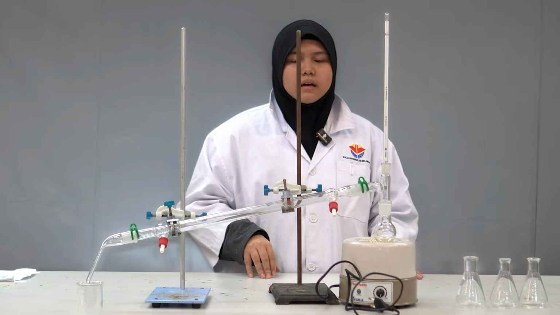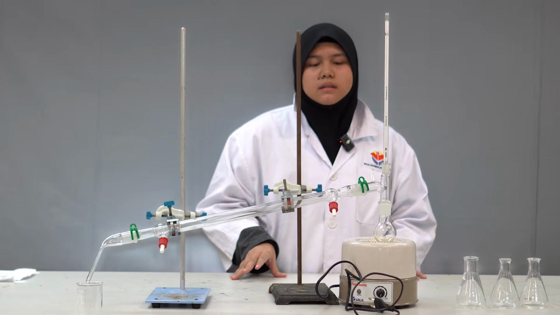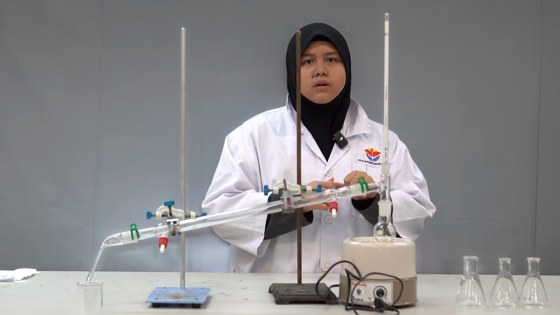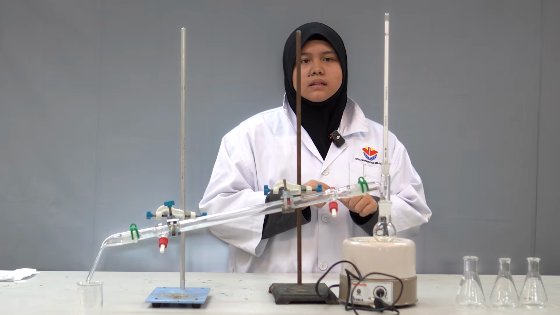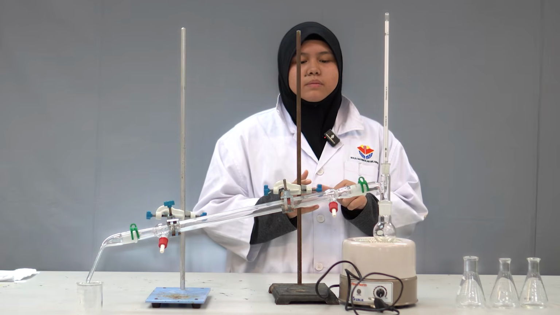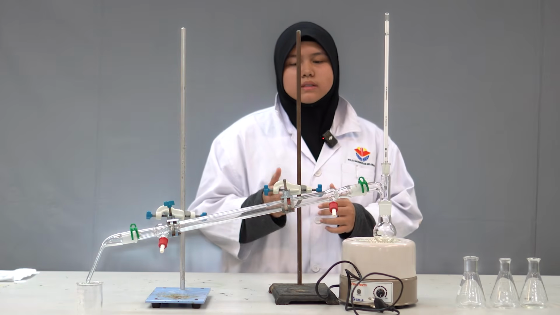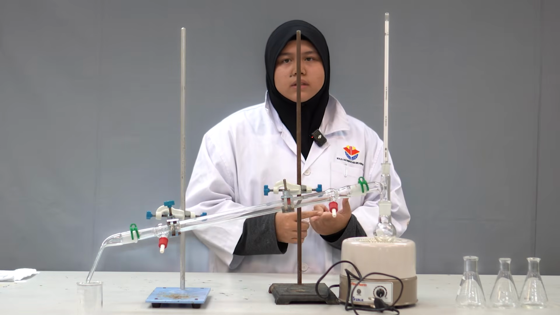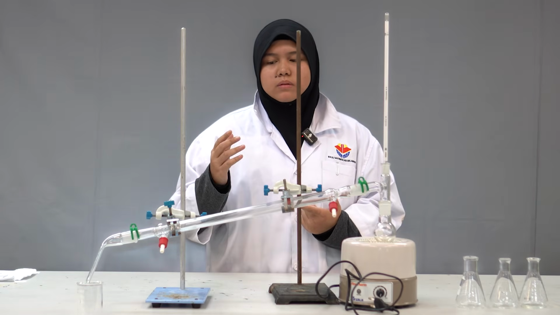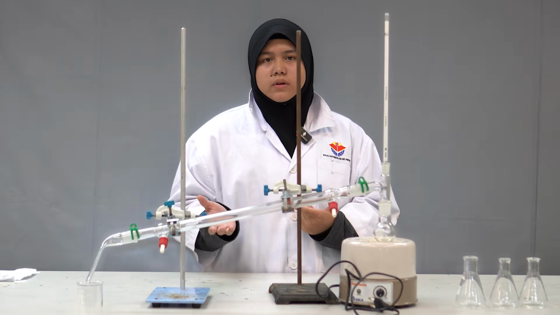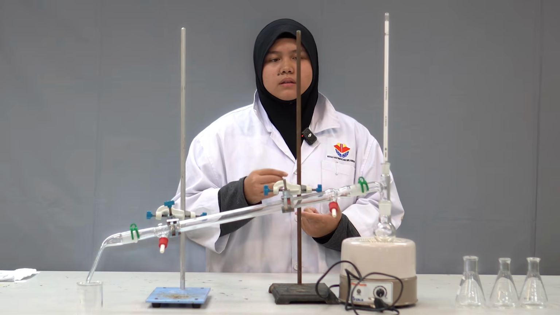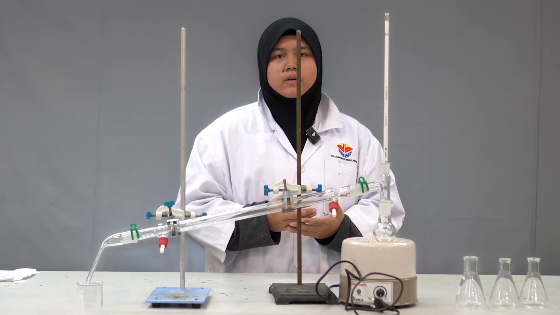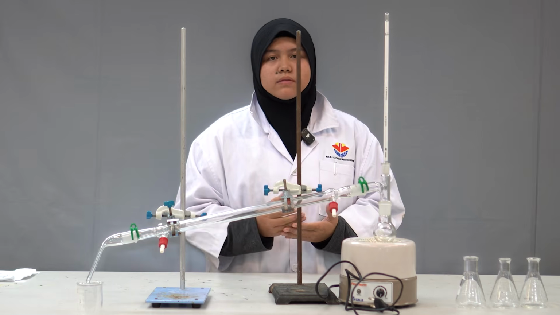Another example that uses the distillation principle is the alcohol industry. The alcohol industry separates ethanol and water using distillation, and then distills water to obtain pure water, and also extracts flavor for the food industry.